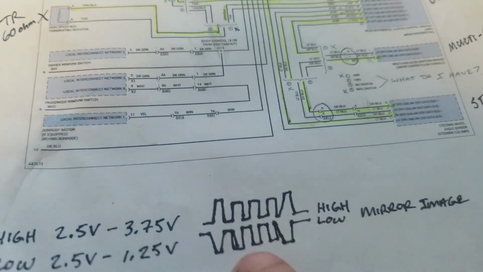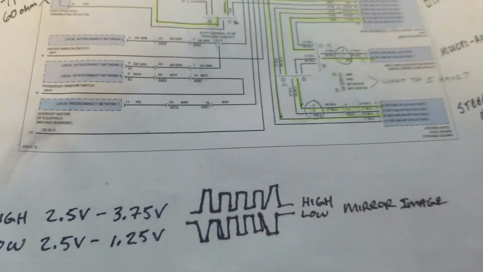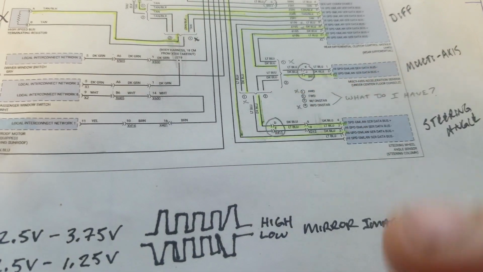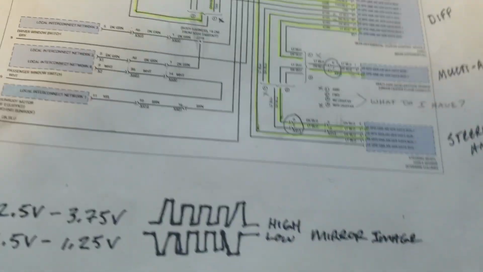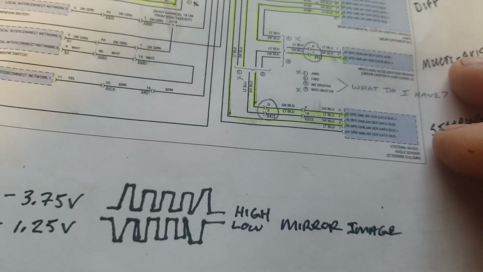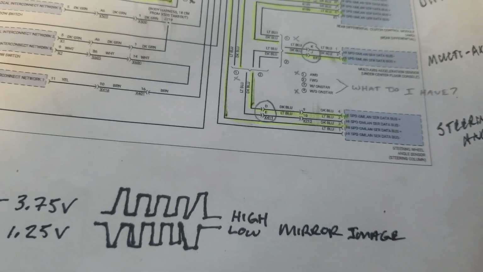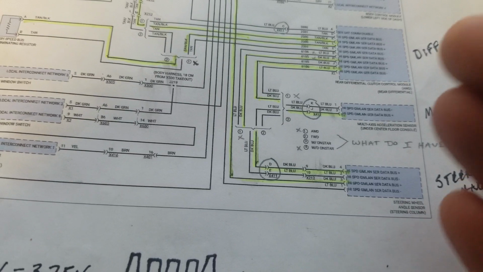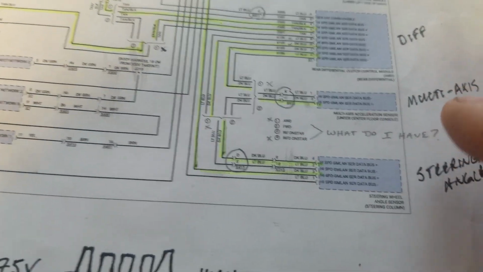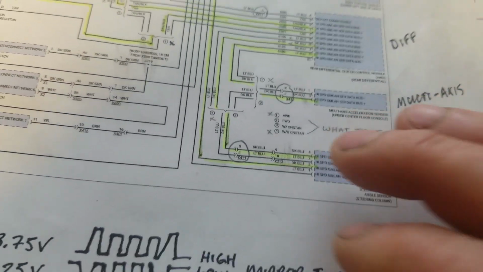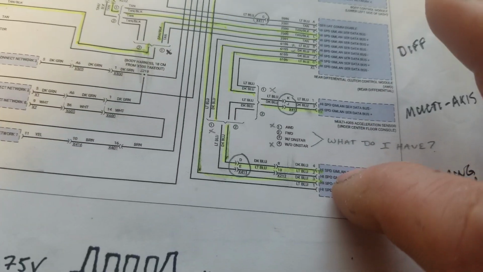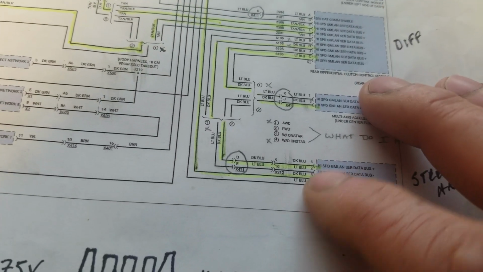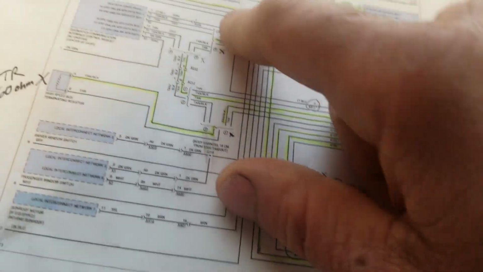When you're looking at the pattern on the scope, knowing who's talking to who, I'm going to be honest with you, I have no idea who's talking to who. So one of the biggest struggles we run into is, who's sending what, and who's sending the signal? The only way to really know is to disconnect and eliminate one of the modules, and then look at the signal. If the signal's still there, then obviously that's coming from the other module.